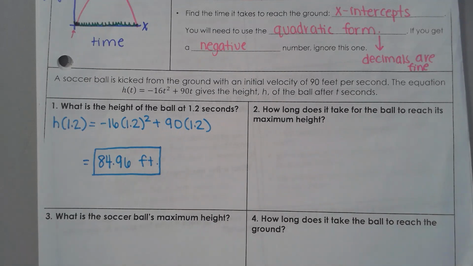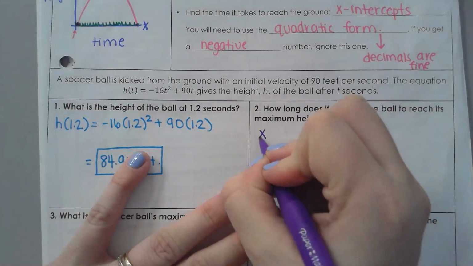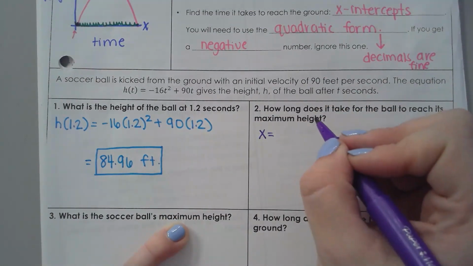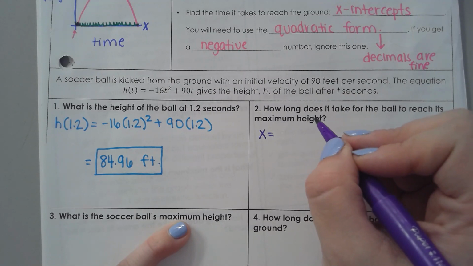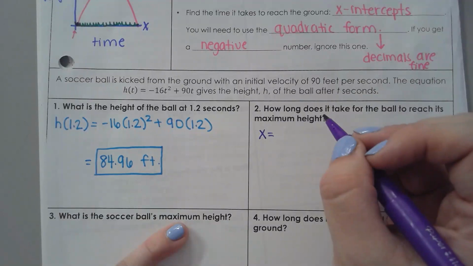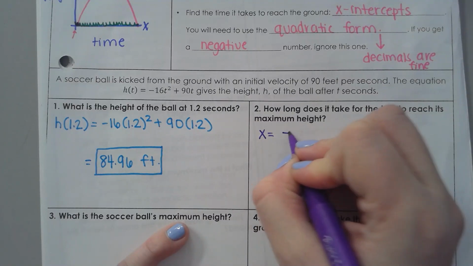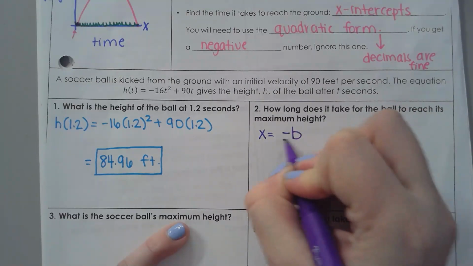How long does it take for the ball to reach its maximum height? What am I needing to find here? What specifically about the vertex? The x value. It's how long, so it's asking for a time. So the x value of the vertex. What formula did we use for that? The little short formula. Is it the one inside of the quadratic thing? Yep. It's negative b over 2a.